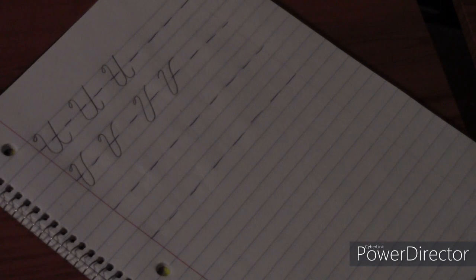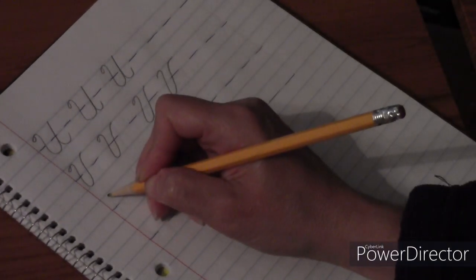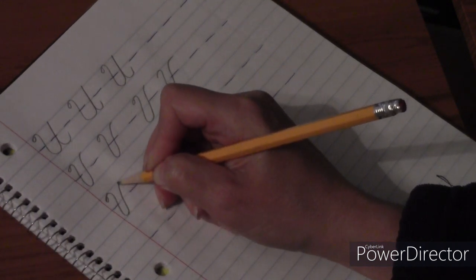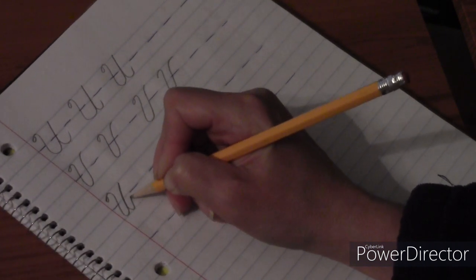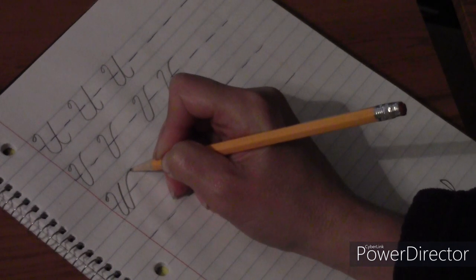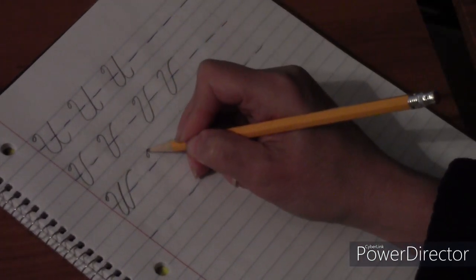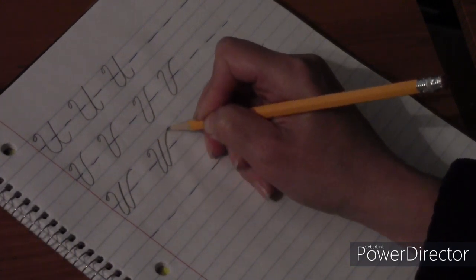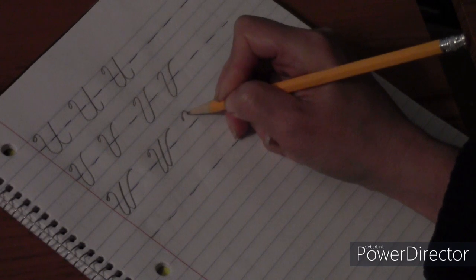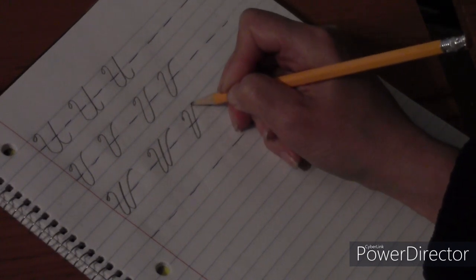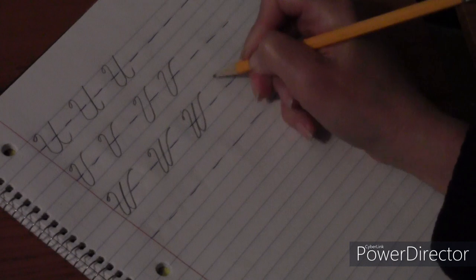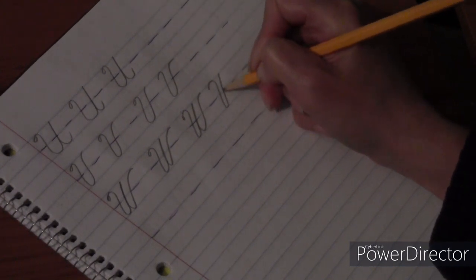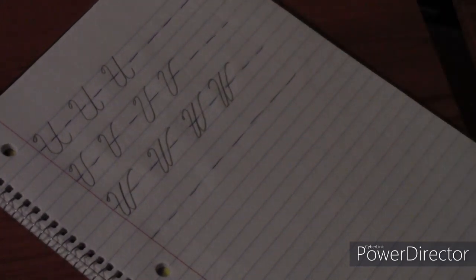That brings us to W. W looks very much like the V. We do our tiny loop, we go down and up, but now we have to go down again and back up. Tiny loop, down, curve up, down, curve up. And remember again, if you can't get the tiny loop in, just a curve and curve up, it's still a W.